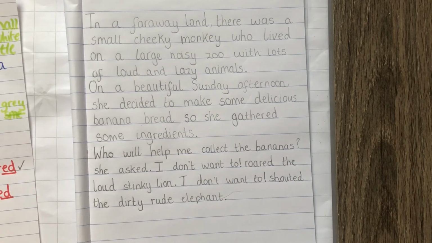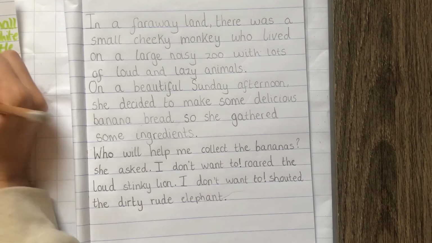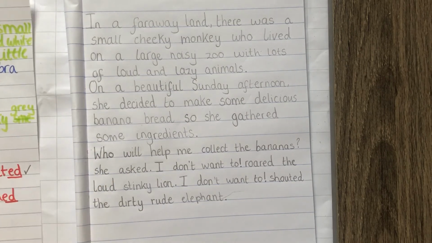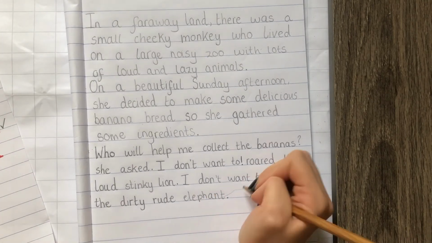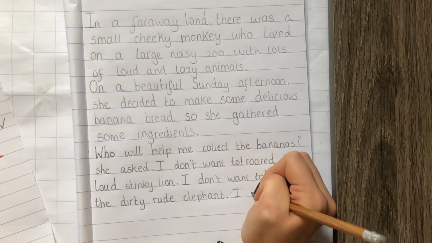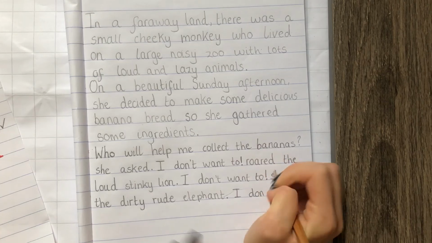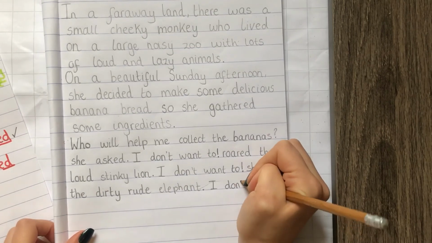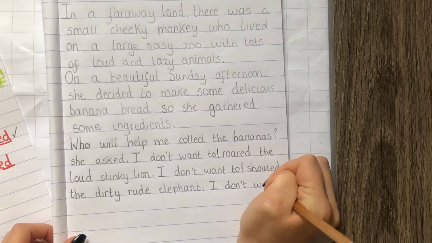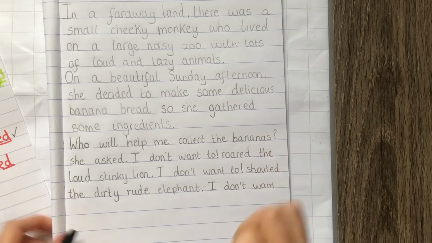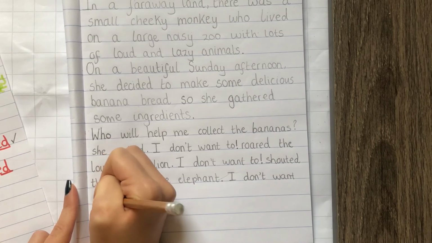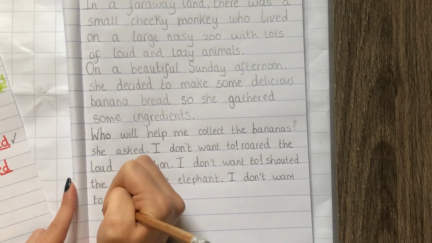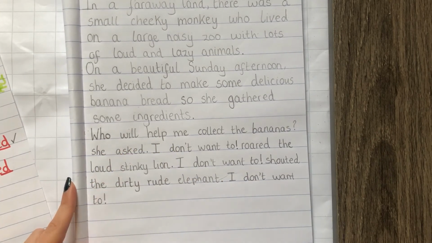Now I'm writing my last animal. My last animal is a zebra. They're also going to say, I don't want to. If you want to, because it's week 3 of our writing, you could maybe change I don't want to. If you want to challenge yourself, they could say something else if you would like. I don't want to, exclamation mark.